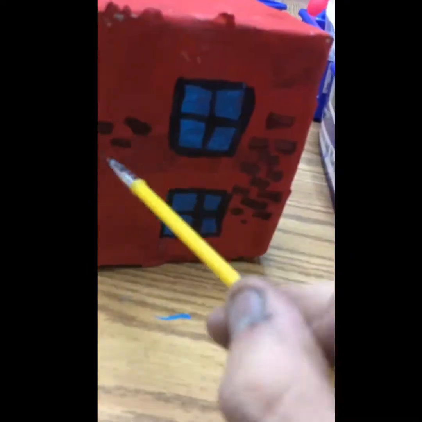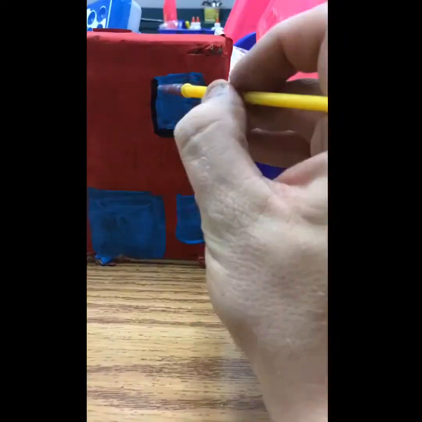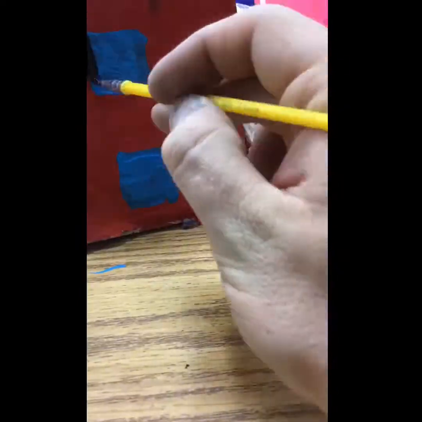Today, we are going to start a project where we get to create our own 3D buildings. This project will be a lot of fun, but it'll be a little bit difficult, but that's okay because if it was easy, it wouldn't be fun.